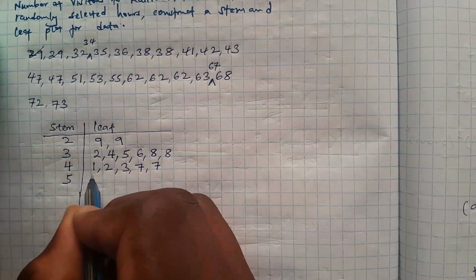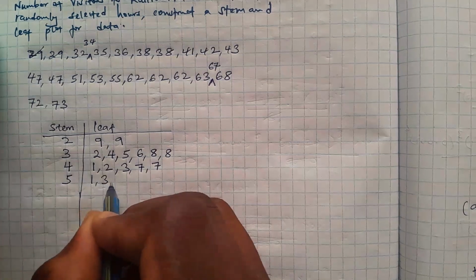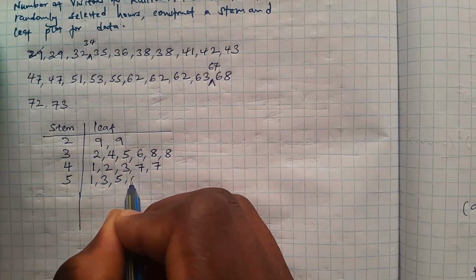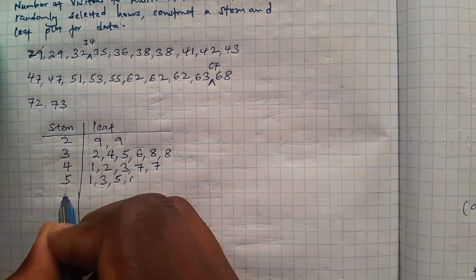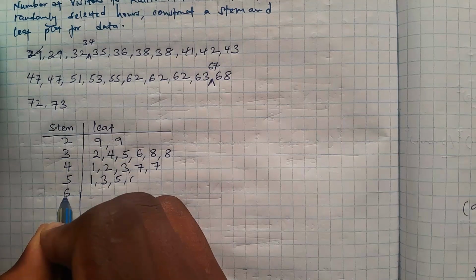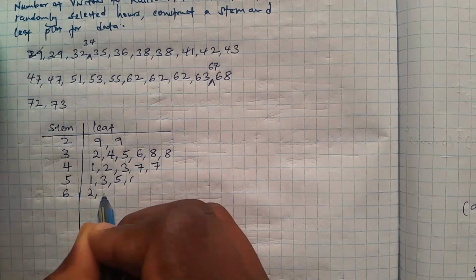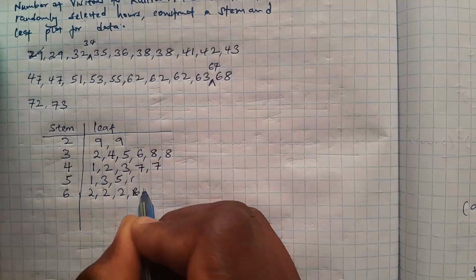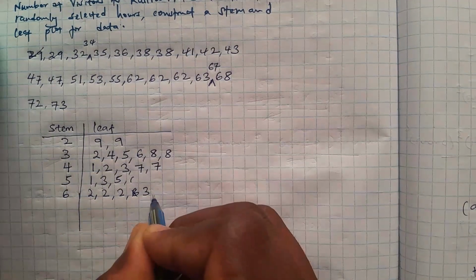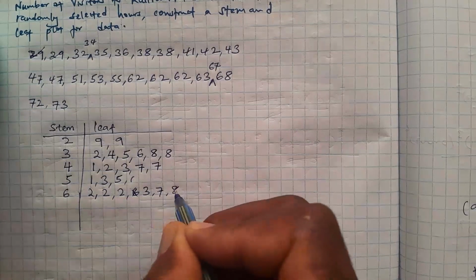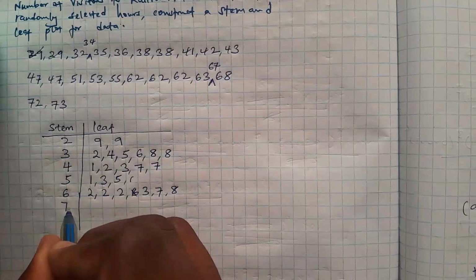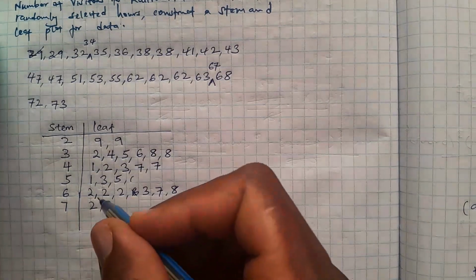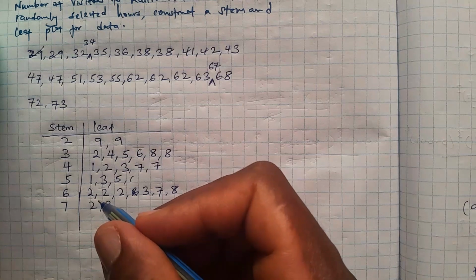We proceed to the 50s. 5 is the stem. We have 51. We have 53. We have 55. We have 50. We proceed to the 60s, where 6 is the stem, and now 2 is our first leaf. 2, 2, 3, 3. We have 7 and 8. We now proceed to the 70s. 7 is the stem. We have 2 and we have 3. Now this is how you construct a stem and leaf plot.